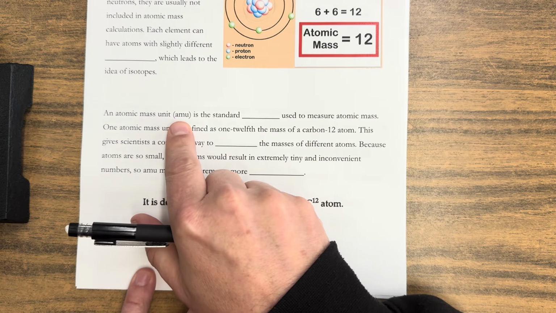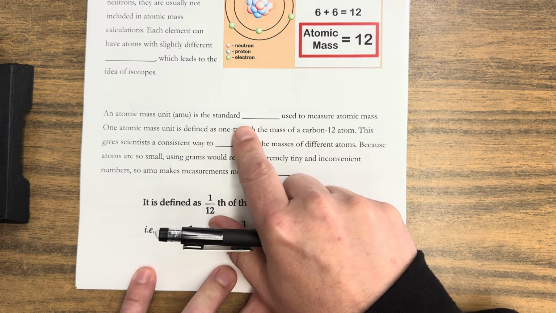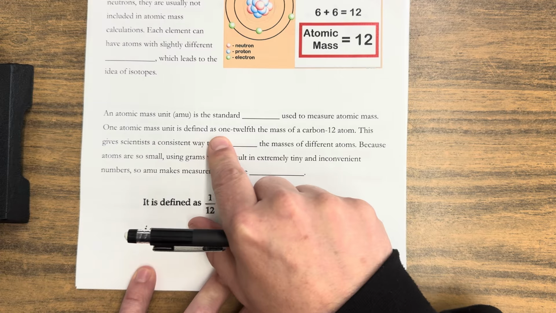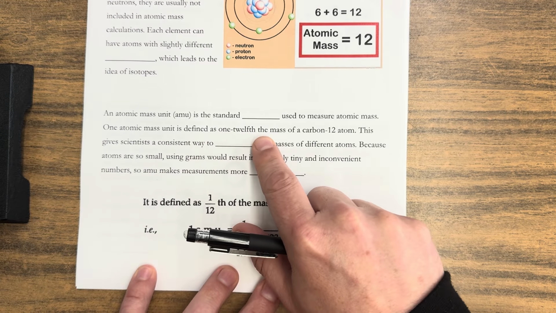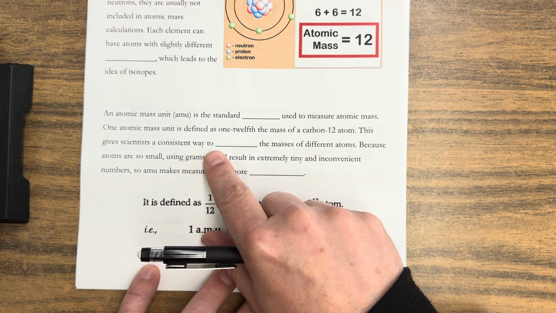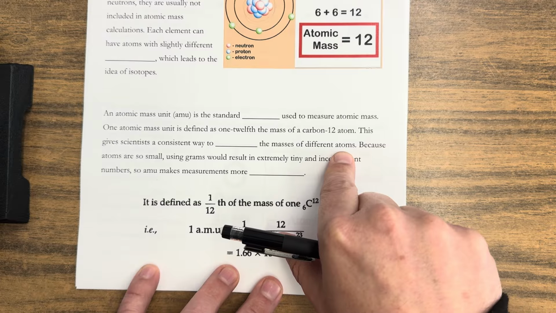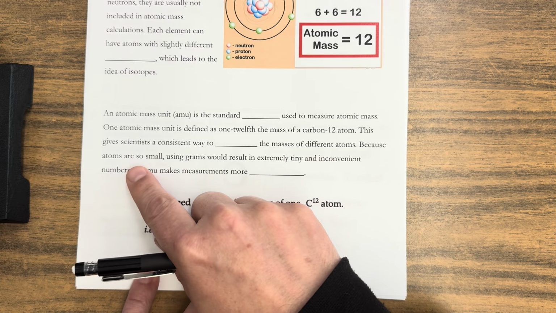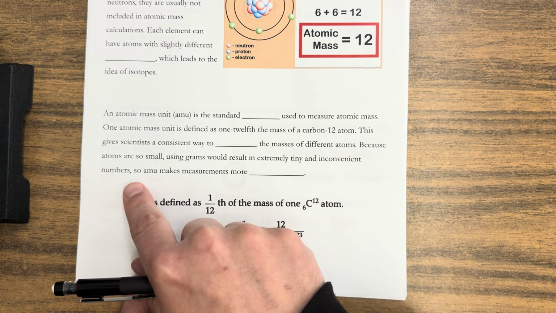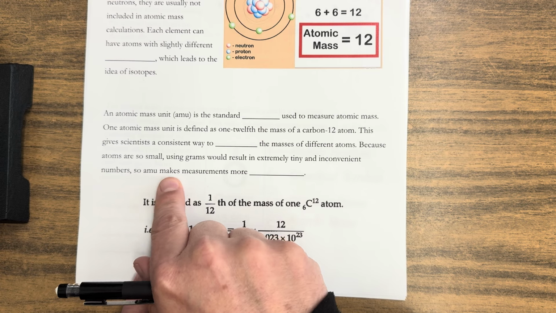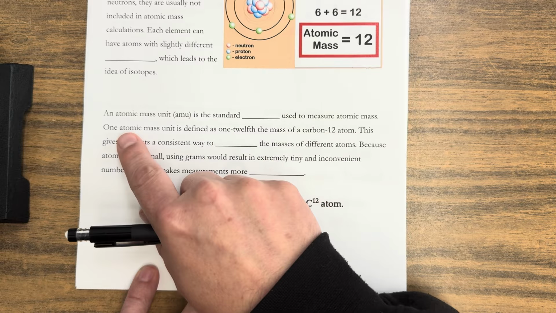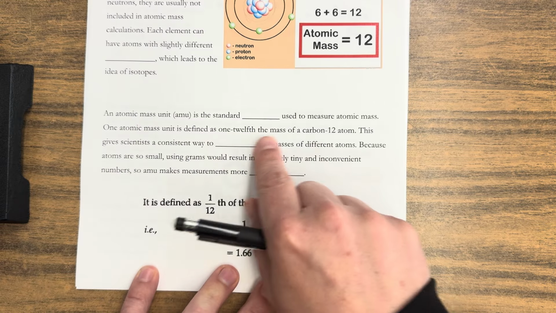An atomic mass unit, AMU, is the standard unit used to measure atomic mass. One atomic mass unit is defined as 1/12 the mass of a carbon-12 atom. This gives scientists a consistent way to compare the masses of different atoms. Because atoms are so small, using grams would result in extremely tiny and inconvenient numbers. So AMU makes measurements more practical. And you can see one AMU is basically one proton or one neutron. That's what they're getting to here.